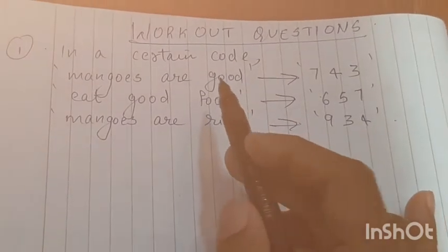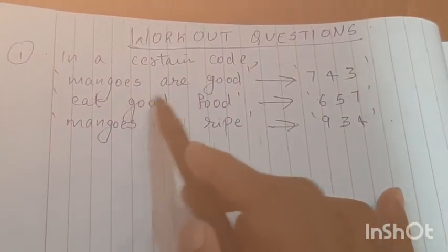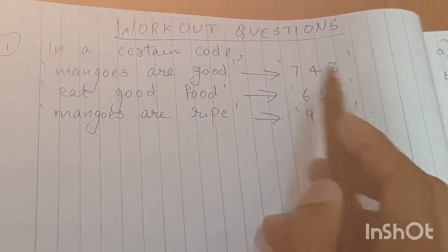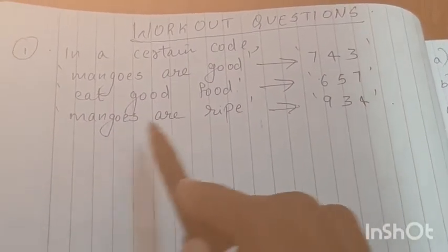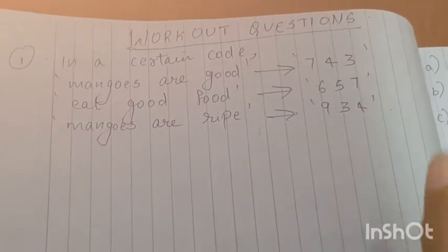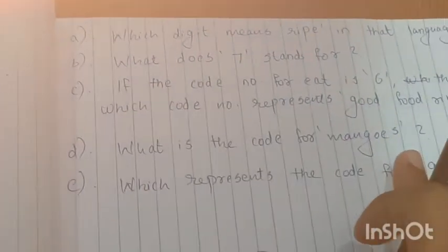Now going to the workout questions. First one is, in a certain code, mangoes are good is written as 743. Eat good food is written as 657. Mangoes are ripe is written as 934. Then the questions are 5 sub questions.